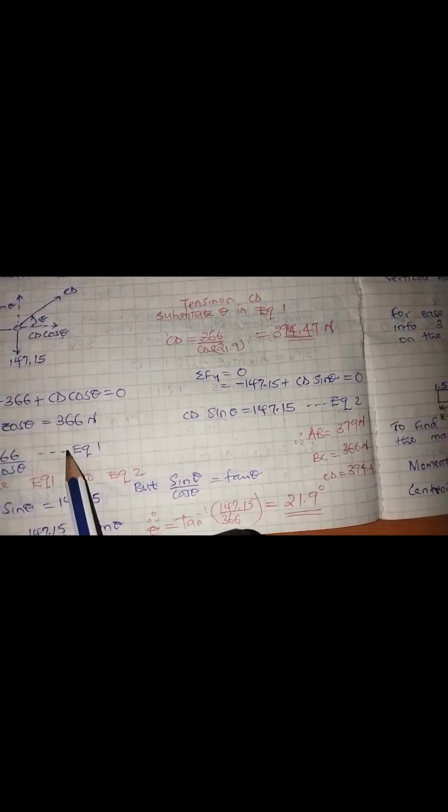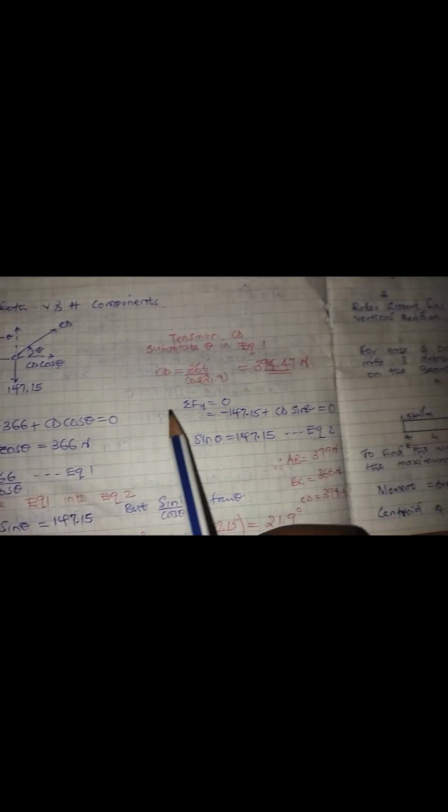And from there, because we have the value of theta, we come back here and find the force CD, this force. So we substitute theta in equation 1, because equation 1 is right here. CD is equal to 366 over cos theta. So we have already solved for all the member forces. We have the value of the angle, and we have AB, BC, and CD.